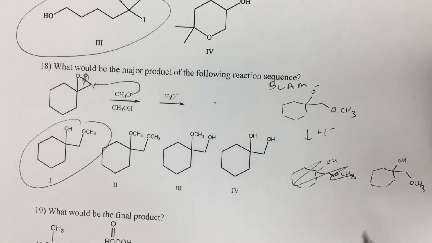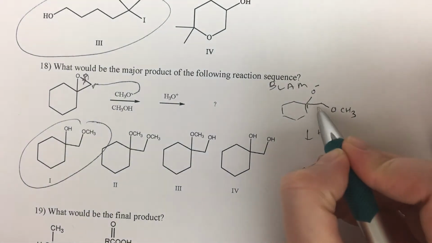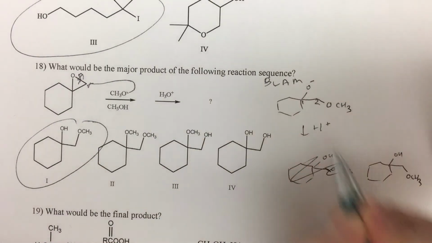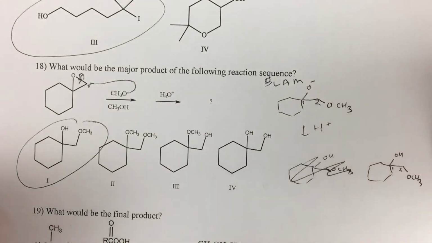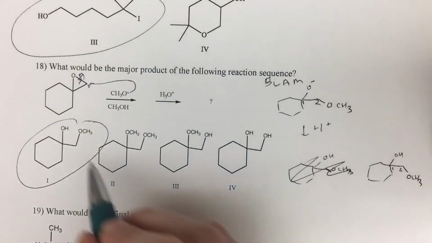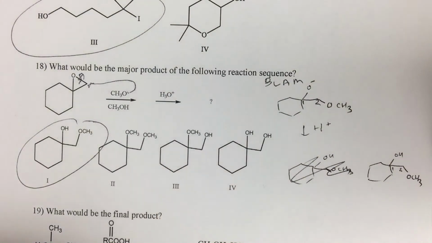And that's why numbering carbons is so important with these: I almost lost my carbon because I didn't number here. So you can even go and number on the answer choices if you want to, just to make sure that everything is in order.